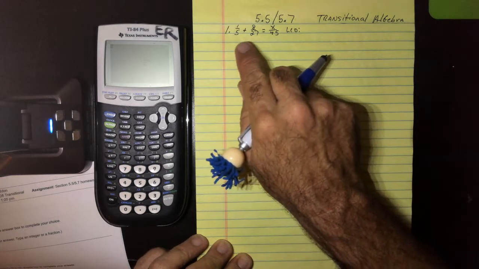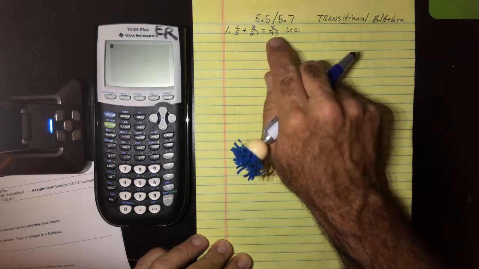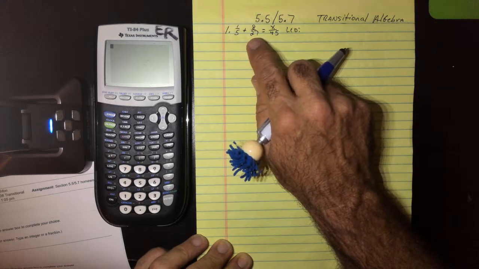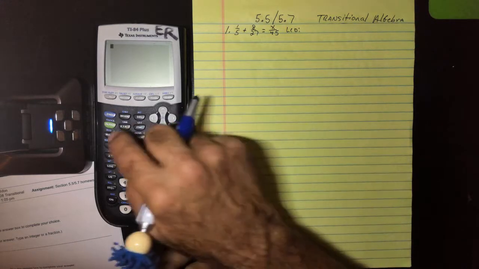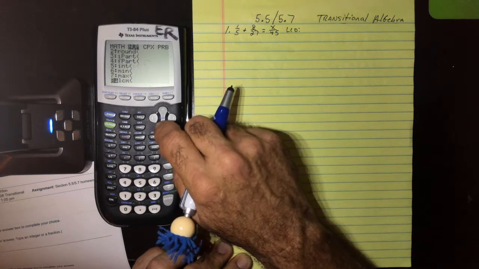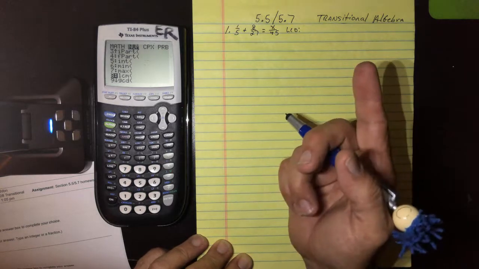Now, I know that anything that 45 is going to go into, the 5 will also go into. So I'm going to find the least common denominator between the bigger numbers, 27 and 45. To do that, you hit Math, arrow over until Num is highlighted, and then scroll down to number 8. Number 8 is the LCM, which is the least common denominator in our case.